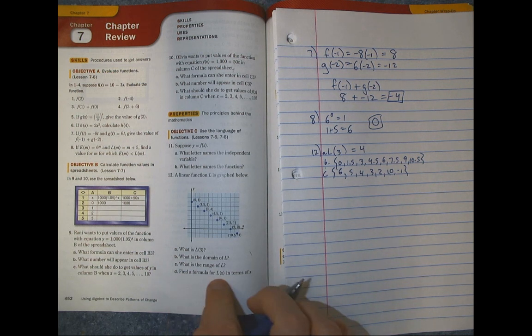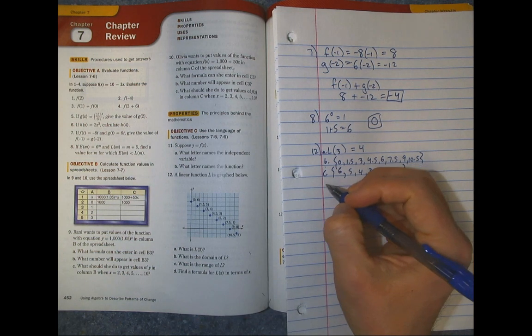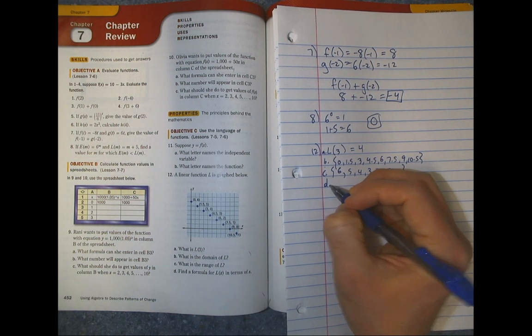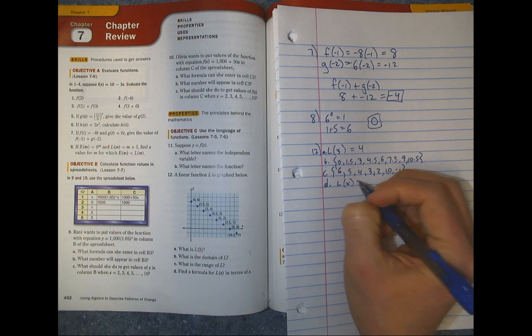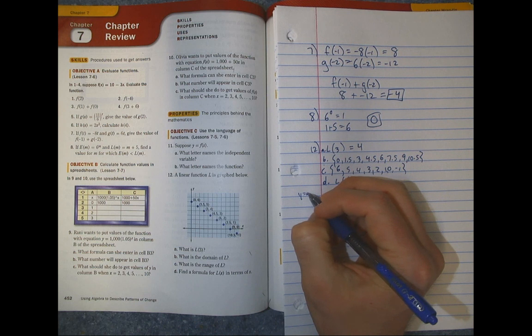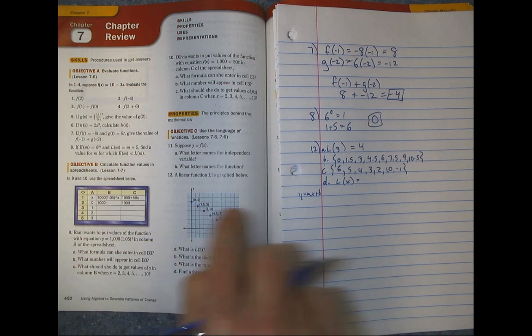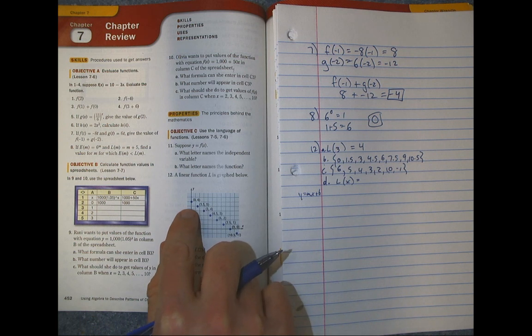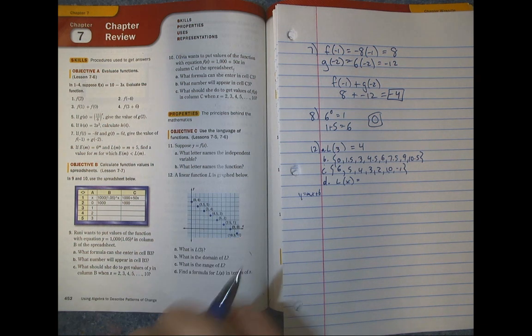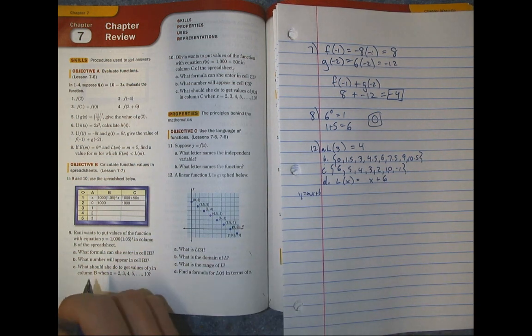D, find a formula for L of x in terms of x. So L of x equals, this is a line. So we're thinking in terms of y equals mx plus b, right? So I already know what my plus b is. It's right there. Okay, it's 6. So it's going to be something x plus 6.